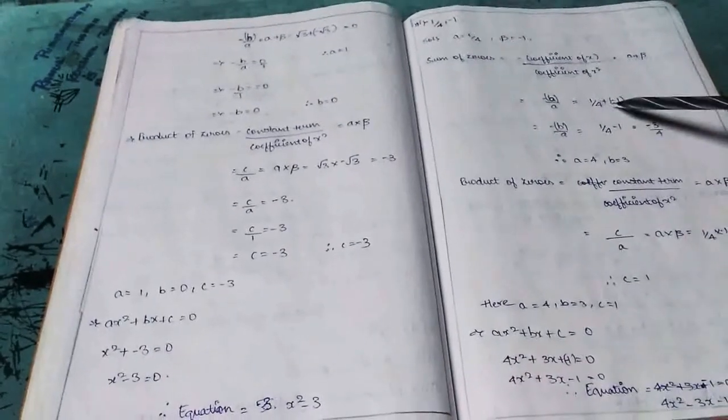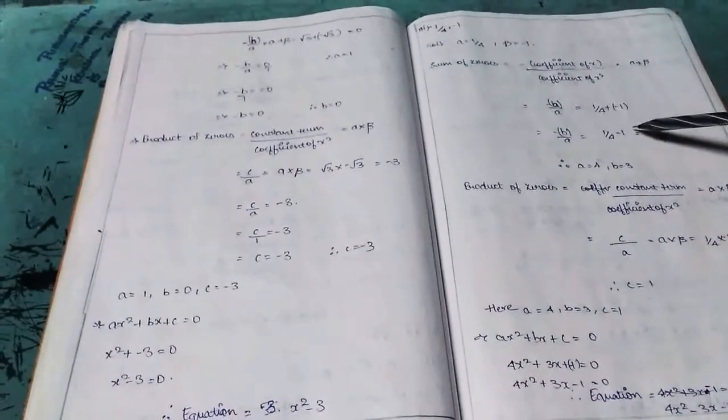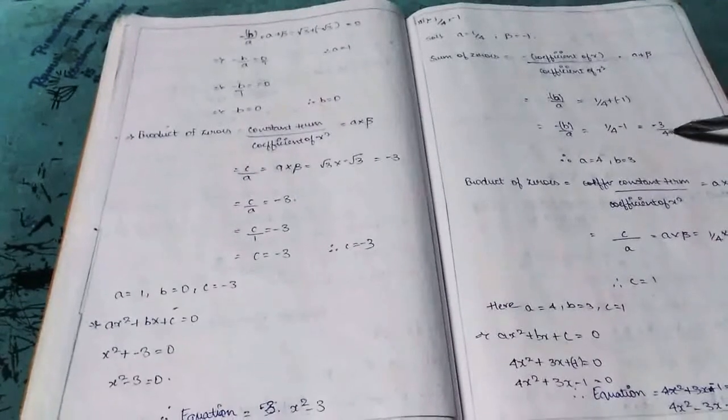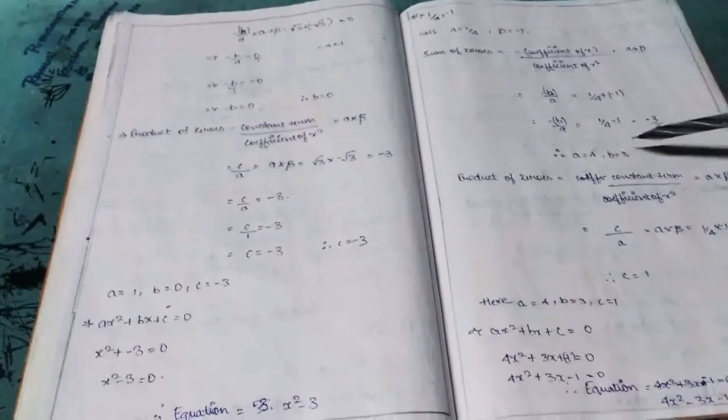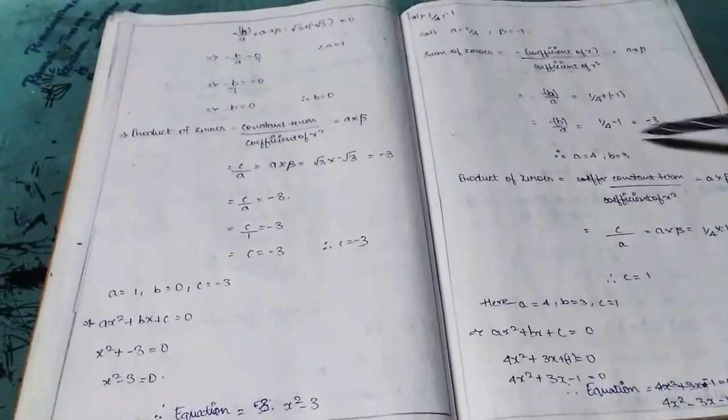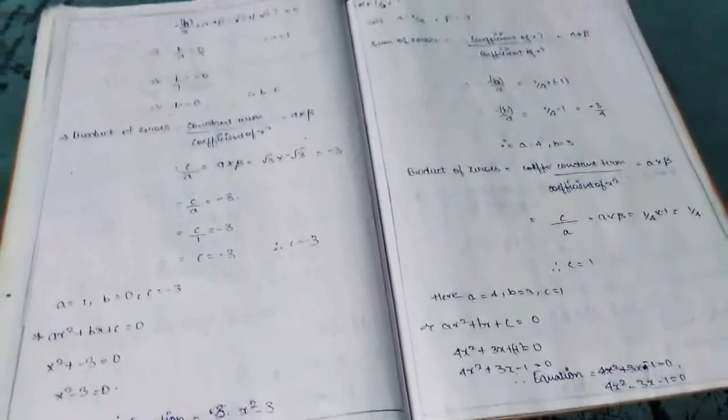So 1 by 4 plus into minus is minus, so 1 by 4 minus 1. When we do the LCM, we get -3 by 4. So here we got a is equal to 4 and b is equal to 3. So here we got the sum of the zeros.